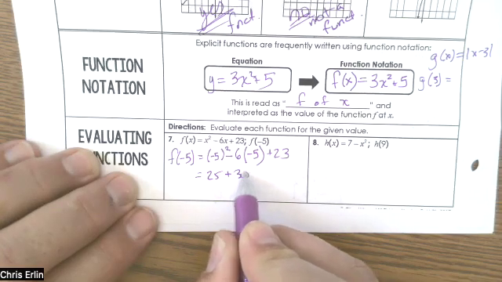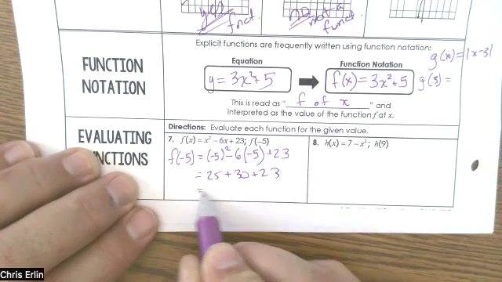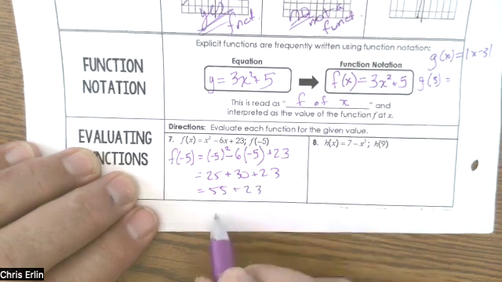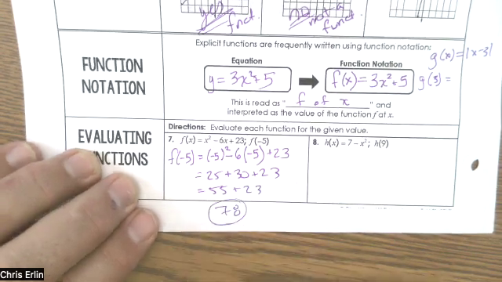25 plus 30 plus 23, 55 plus 23 is 78. Any questions on evaluating functions?